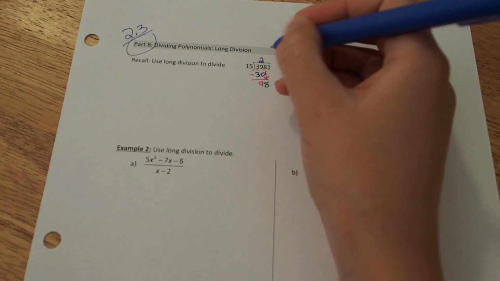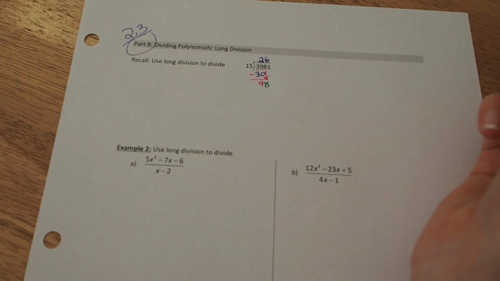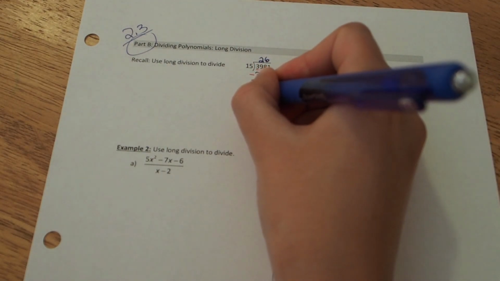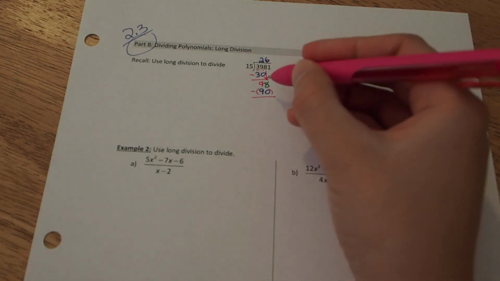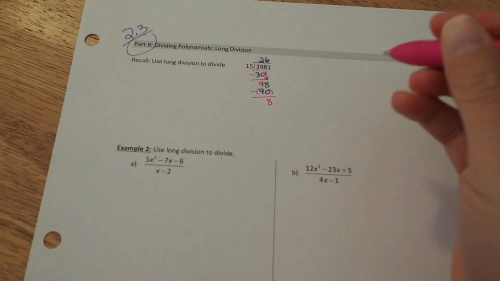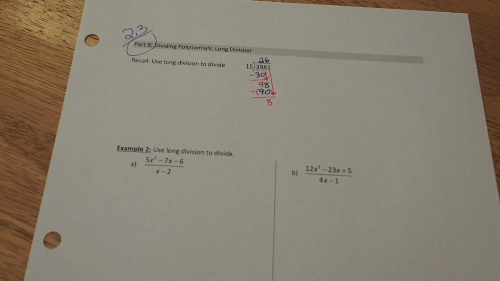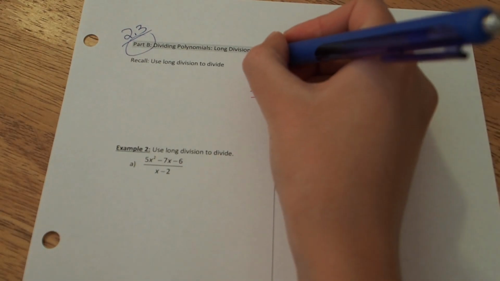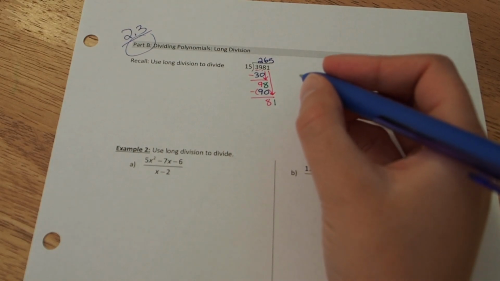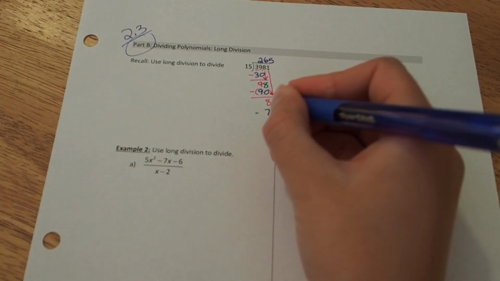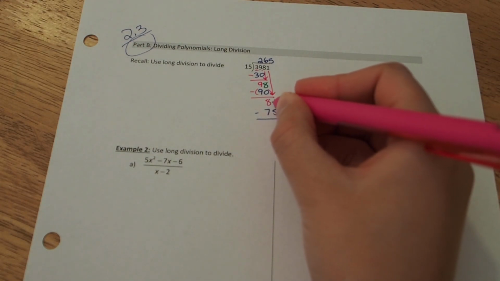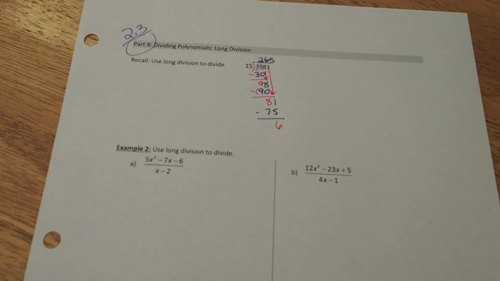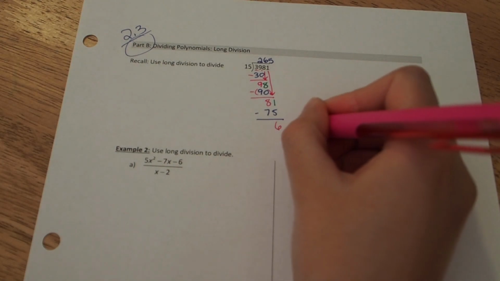So you would count that up. It goes in 6 times, because 15 times 6 is 90. And once again, you would subtract. 98 minus 90 is 8, and you would bring down the next digit, which is 1, and so then you would try to find how many times 15 goes into 81. That would be 5, because 15 times 5 is 75, and if you subtract 81 minus 75, you get 6.